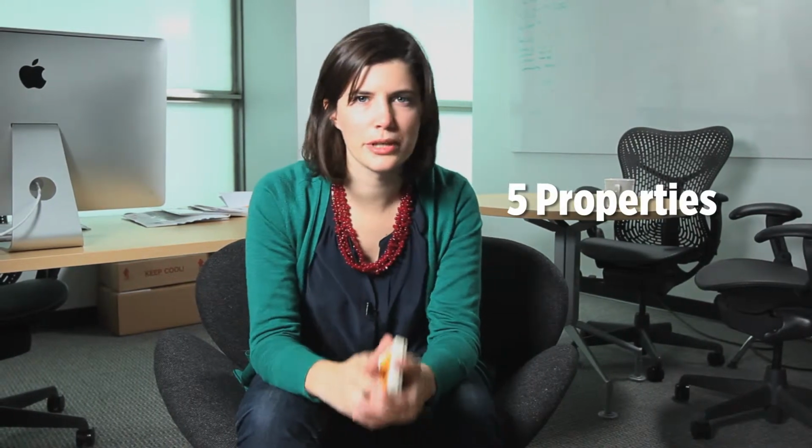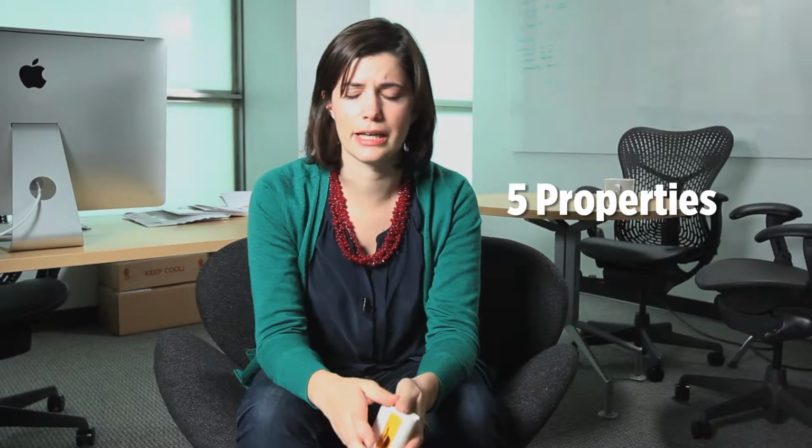So what is a deck? There are 5 properties of a card deck that any deck has. Not every deck makes use of all of these properties, but you can pretty much count on any card deck having these properties.